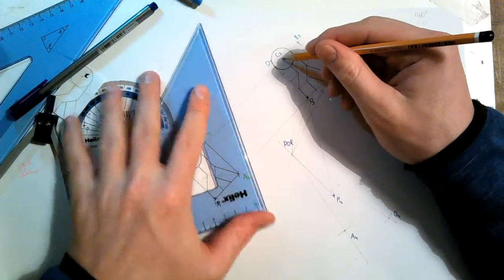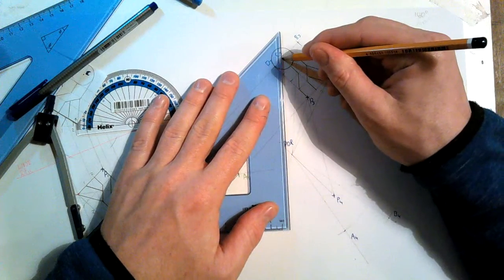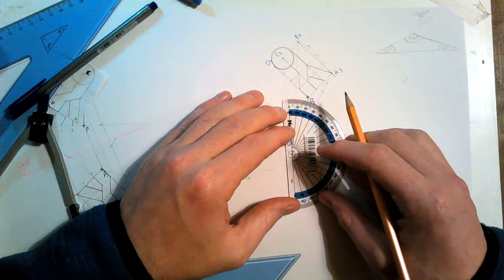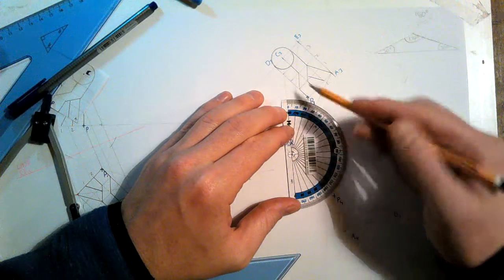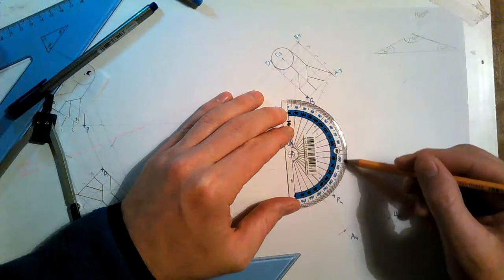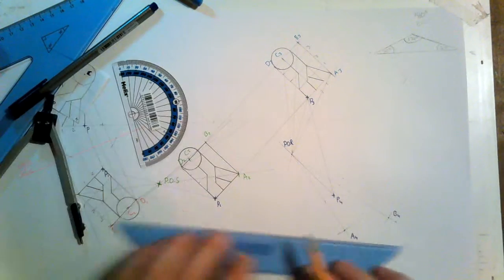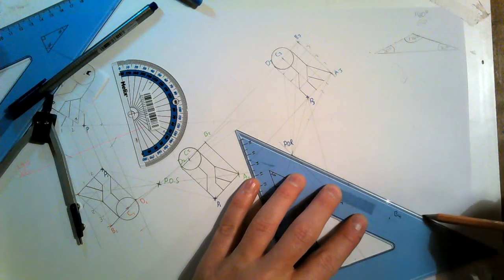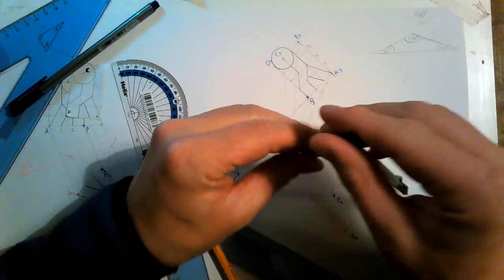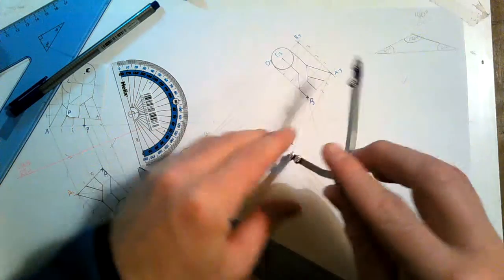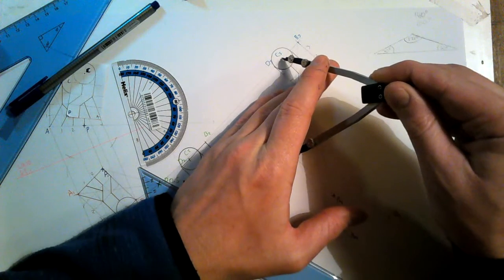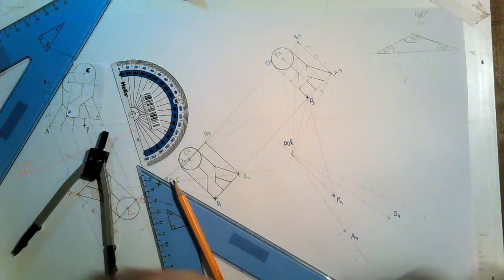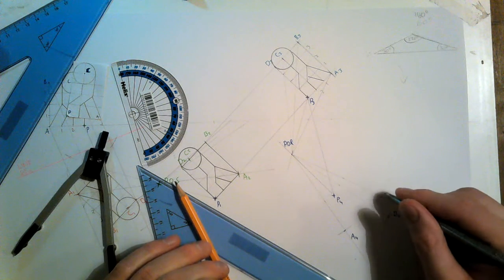Now C3 into my point of rotation. Protractor on that line, and we bring it around 120 degrees there. We need to get the distance. Point the compass on my POR, or point of rotation. Let's get C3 and mark that off. That is C4.